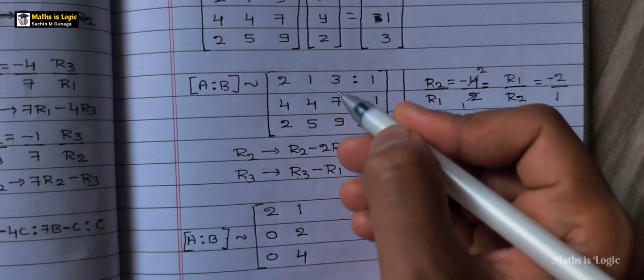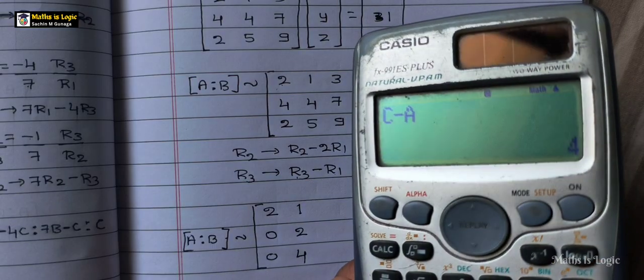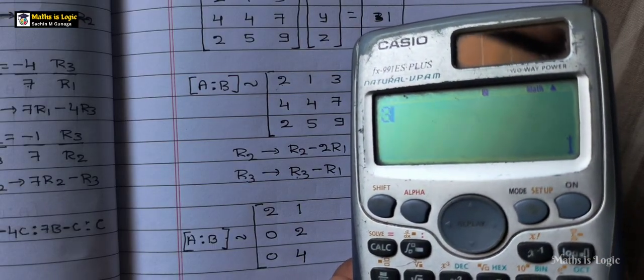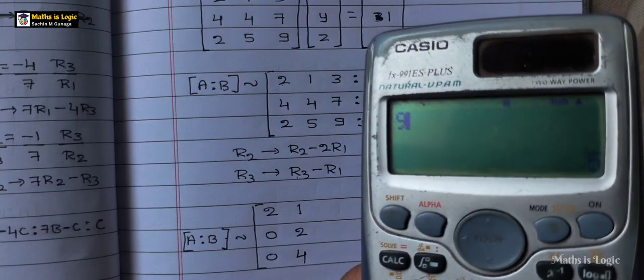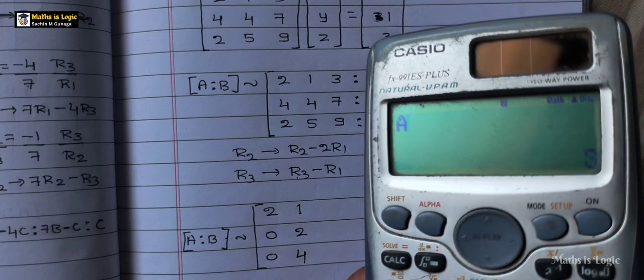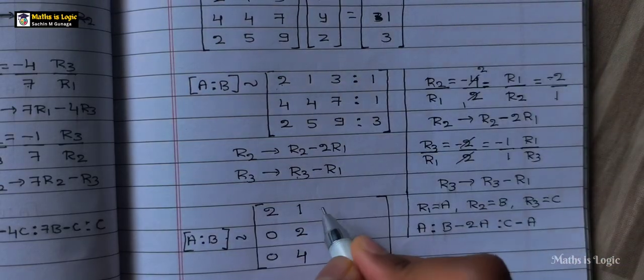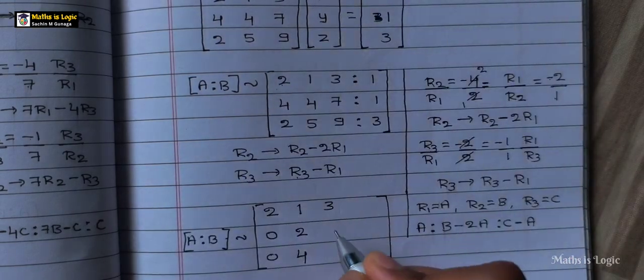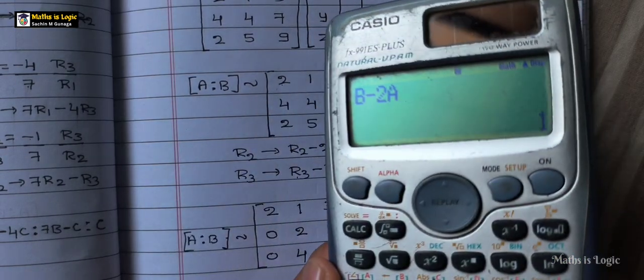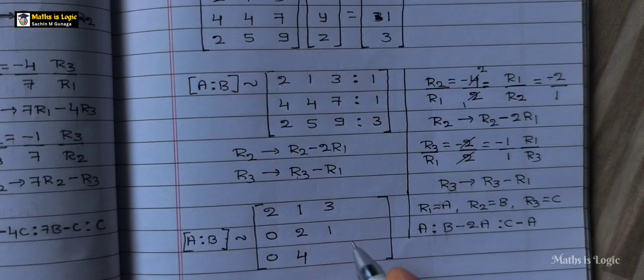Next the third column 3, 7, 9: the results are 3, 1, 6.